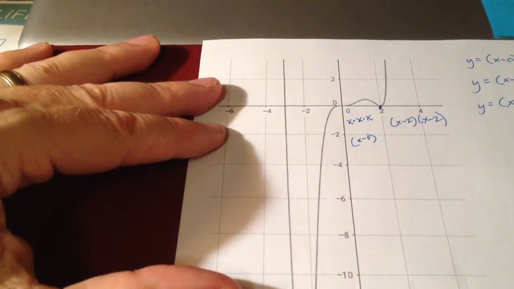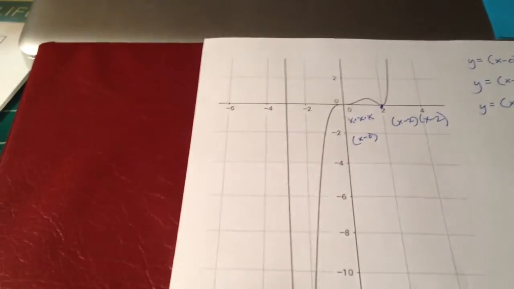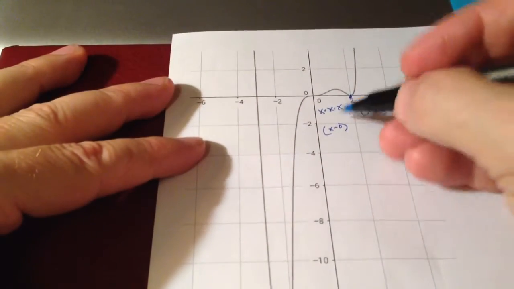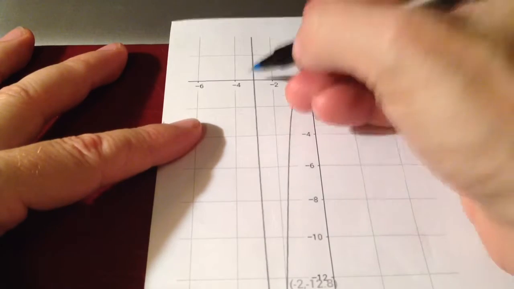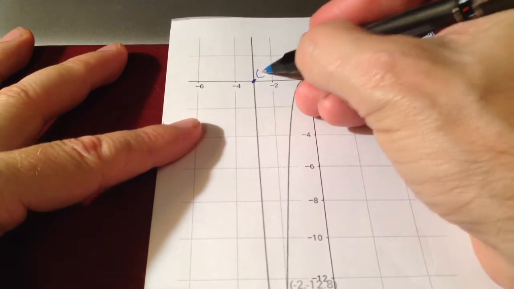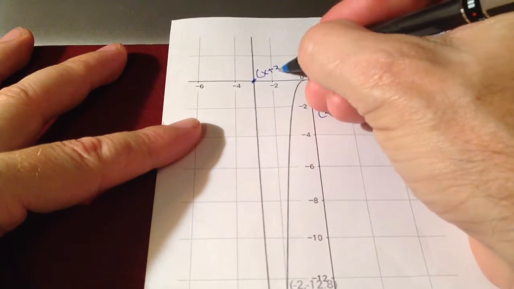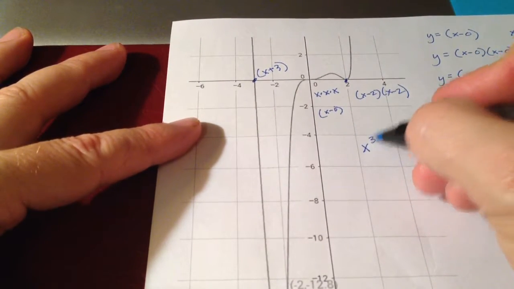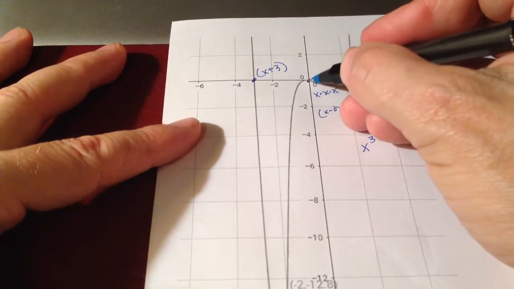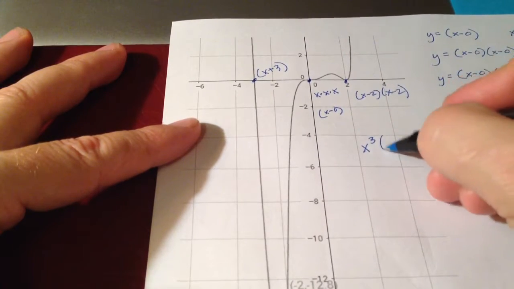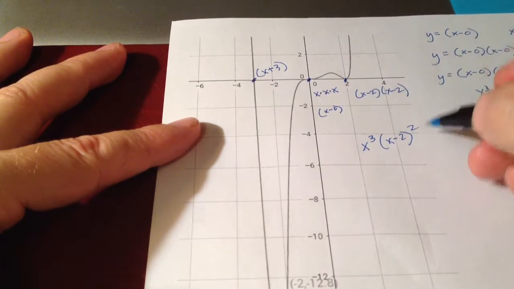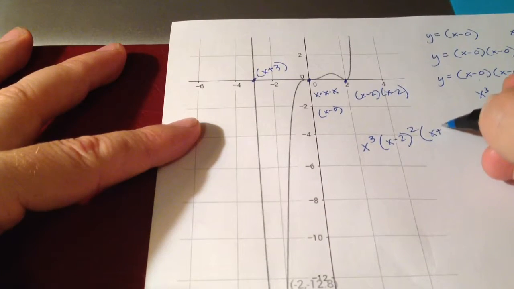And then finally, this down here, this just goes straight through. This is x plus 3. So if I combine all these, I've got x to the third, x times x times x, that's what causes the wiggle at 0, 0. I've got x minus 2 squared, that's what causes the bounce at 2. And I've got x plus 3.